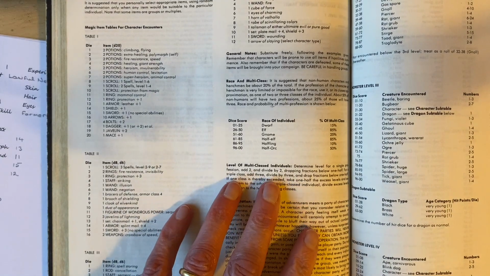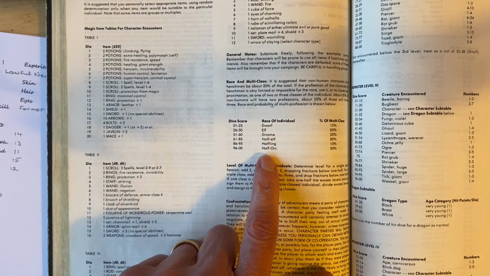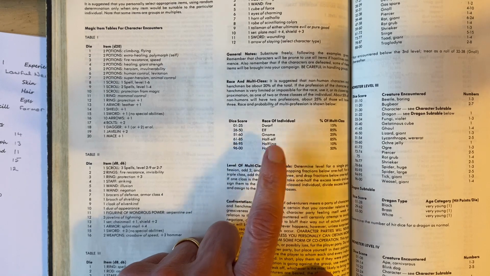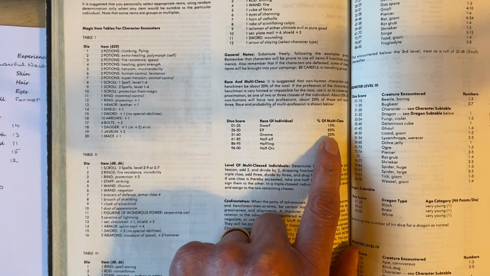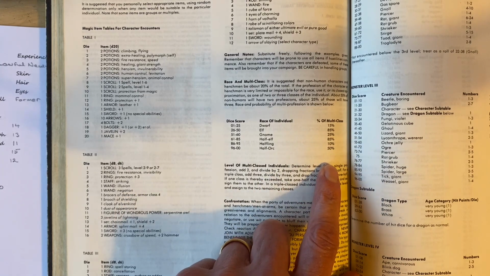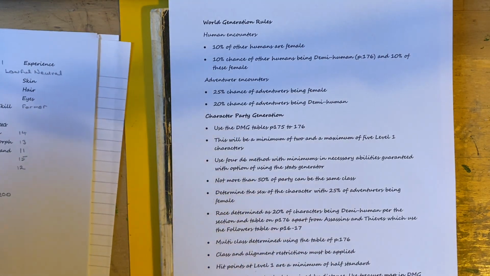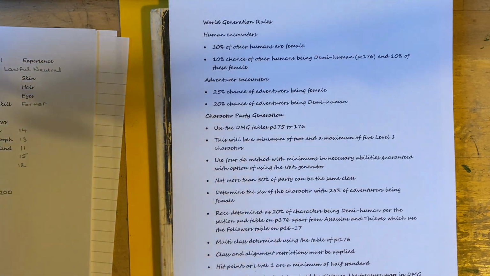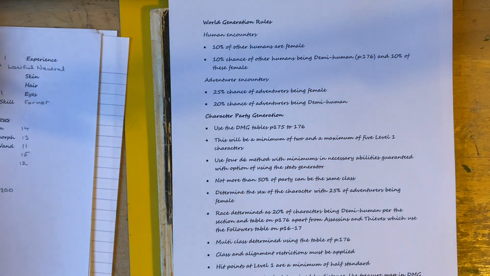So this little subtable here, where we have a good spread. This is also used in character creation, where we can see what the chances of multi-class are. And again, within that percentage, I'm saying that 10% of them will be with a female of that race.